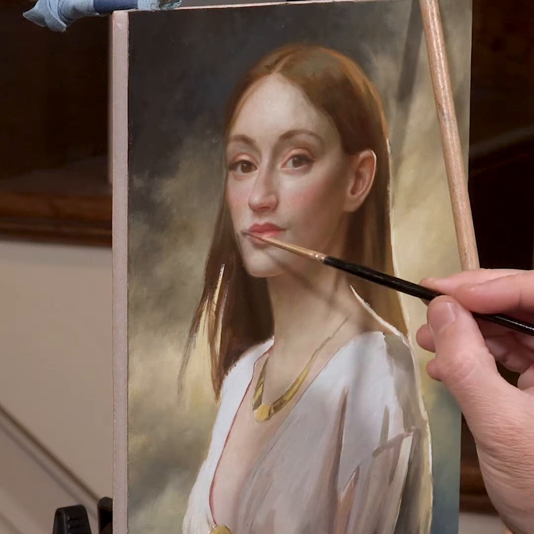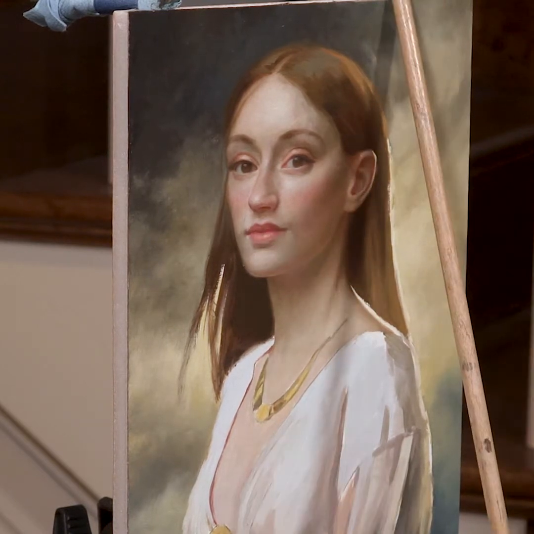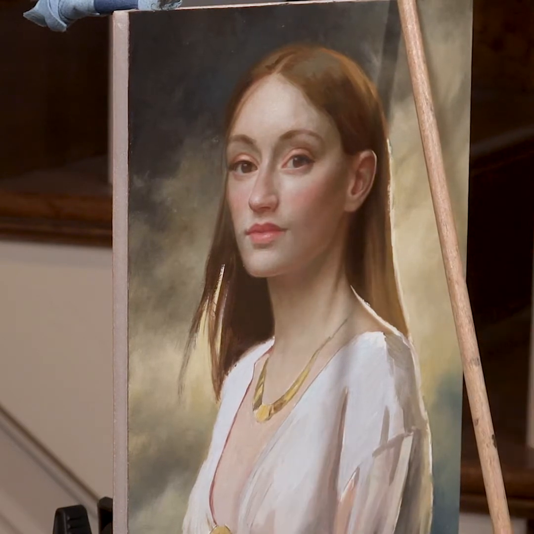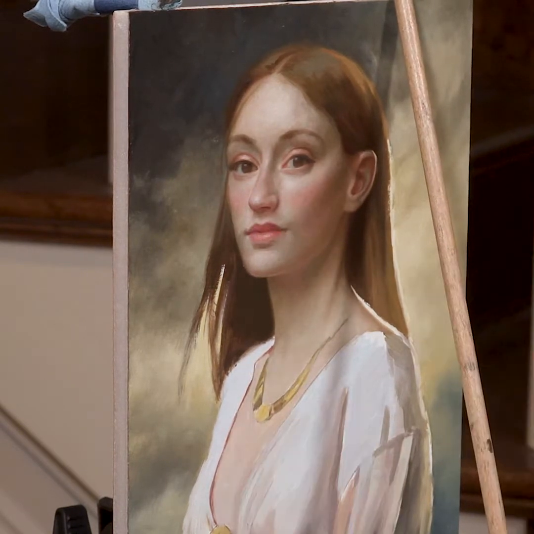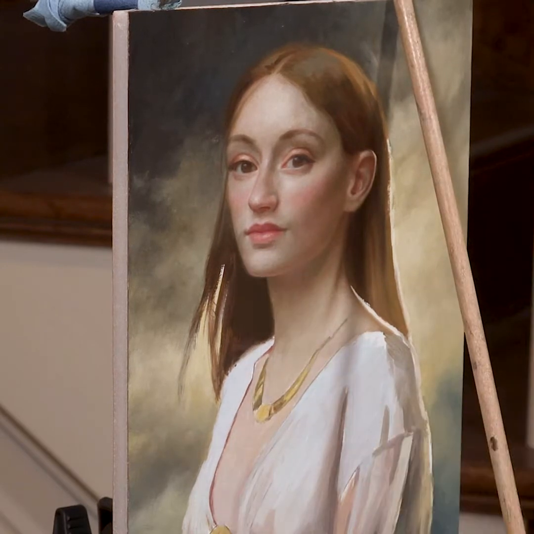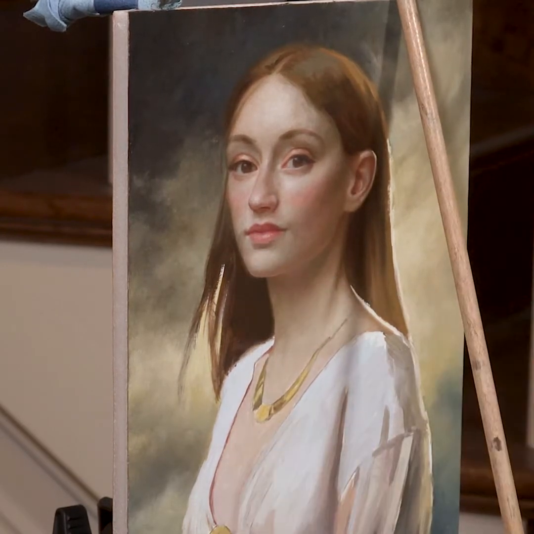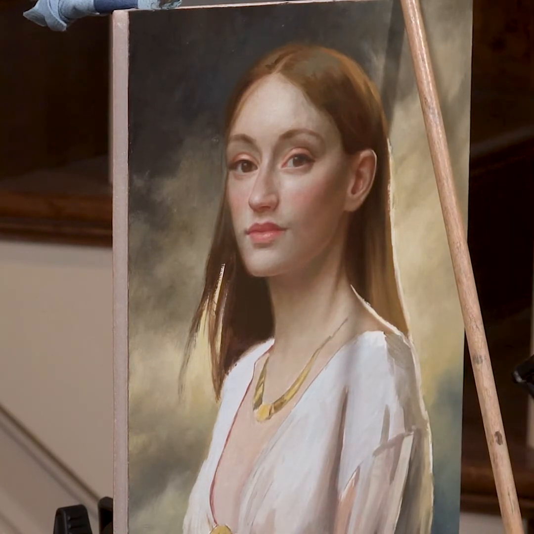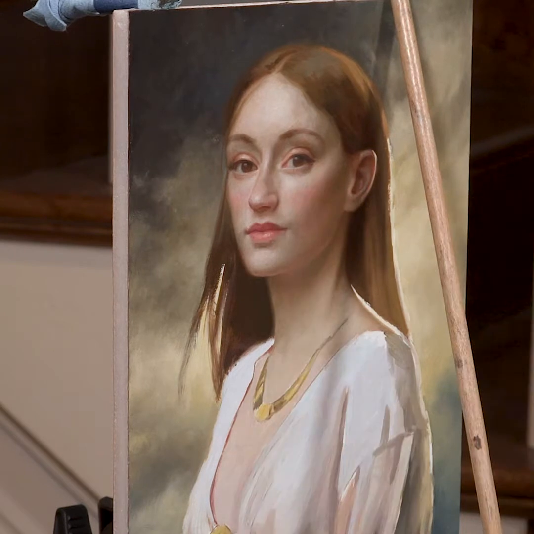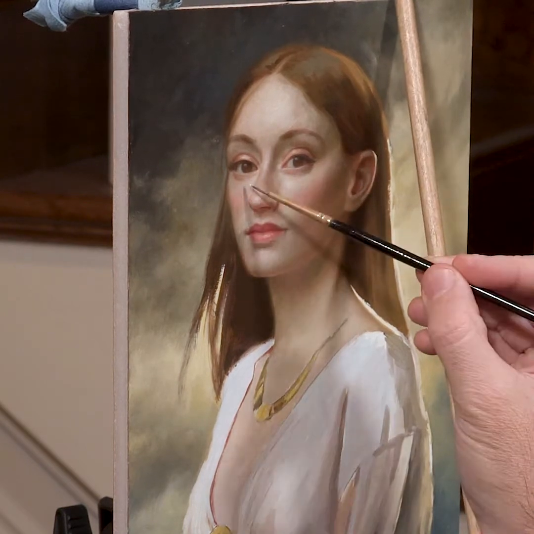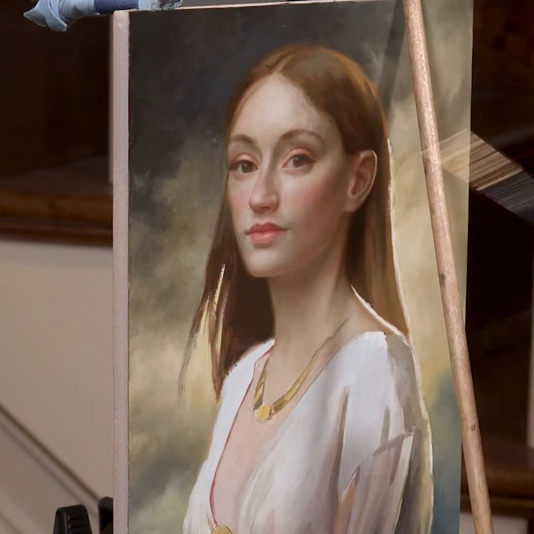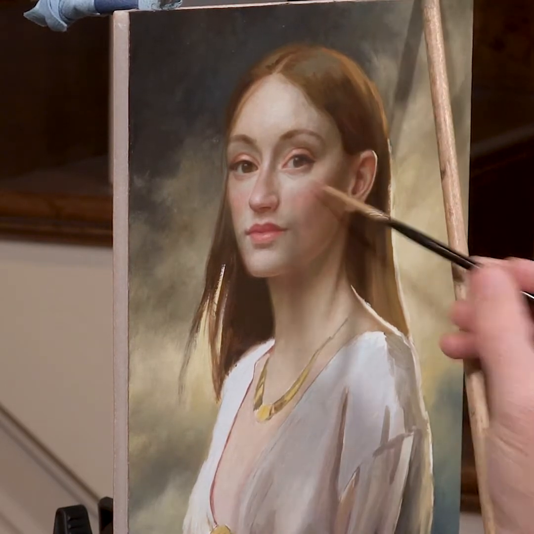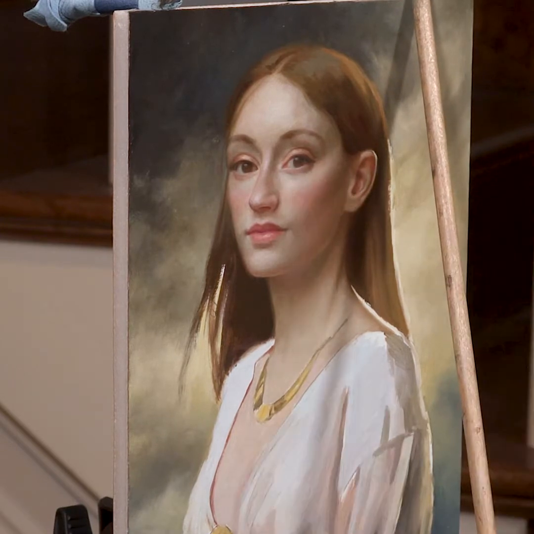That brush is a beautiful little synthetic mini rigger from Rosemary, and it's an excellent little detail brush. No, I take it back. That was a size 0 round eclipse. The mini rigger has a natural wood handle. So this is the 0 round eclipse from Rosemary.